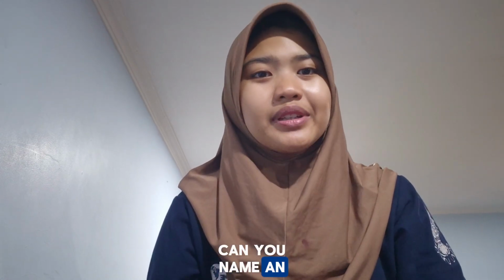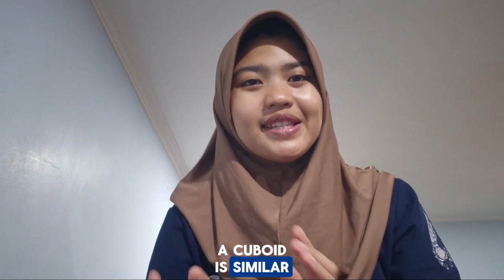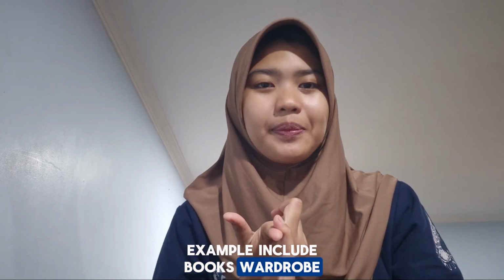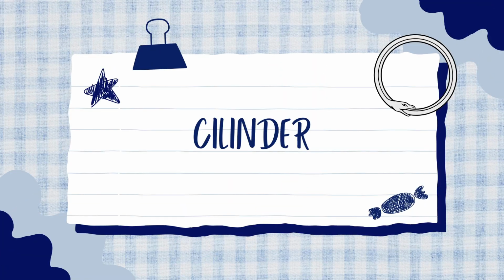Can you name an object in your room shaped like a box? A cuboid is similar to a cube, but its faces are rectangles. Examples include books, wardrobes, and refrigerators. Now let's look at the cylinder.